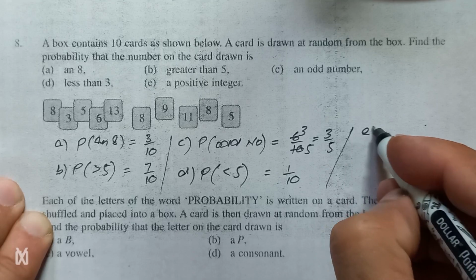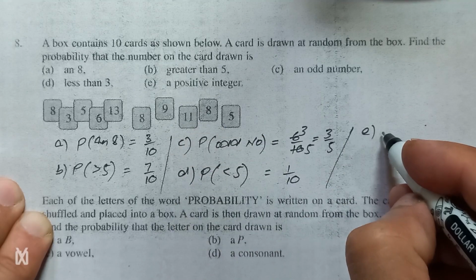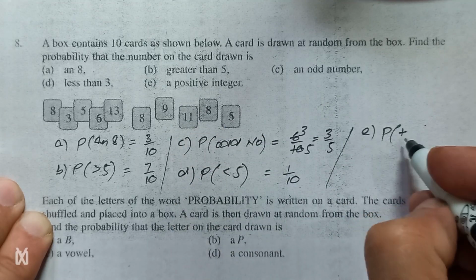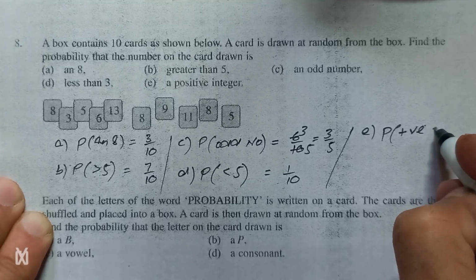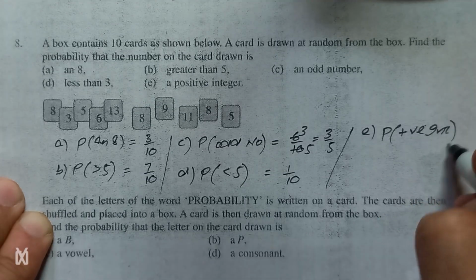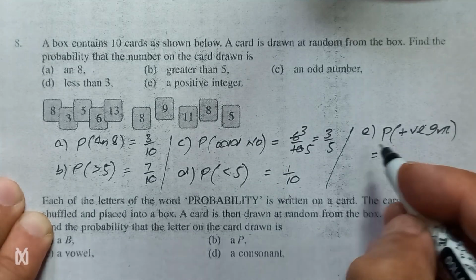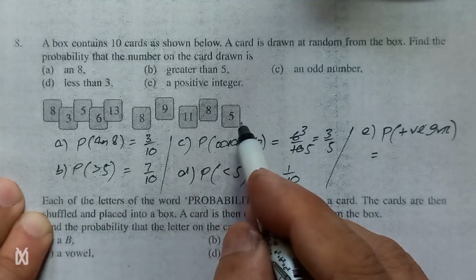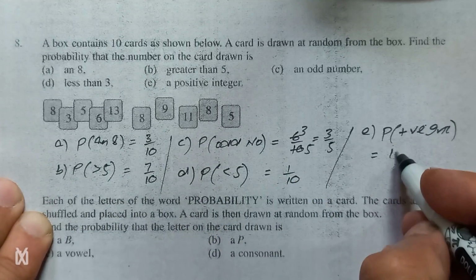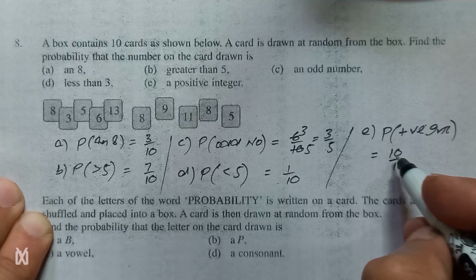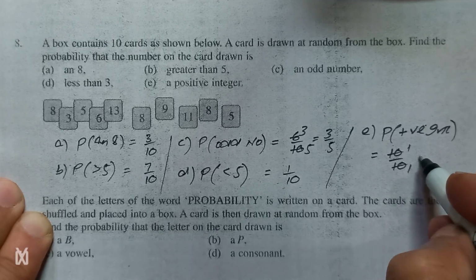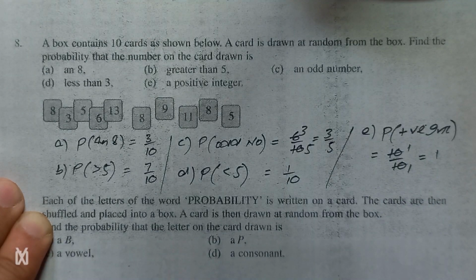And last E part is probability of positive integer. Positive integer. And all are positive integers. So 10 is favorable and 10 is total. So 10 ones are 10. So 1 is the answer.